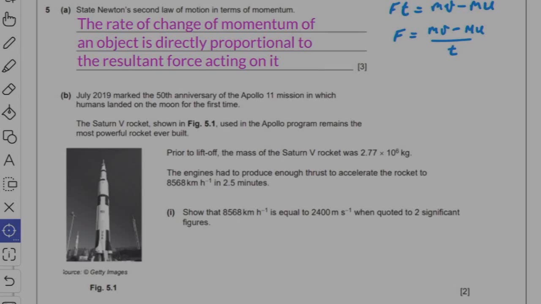Show that 8568 kilometers per hour is equal to 2400 meters per second when quoted to 2SF. Okay, so this is one of these unit conversion things. 8568 kilometers can be written in meters, and an hour can be written in seconds.